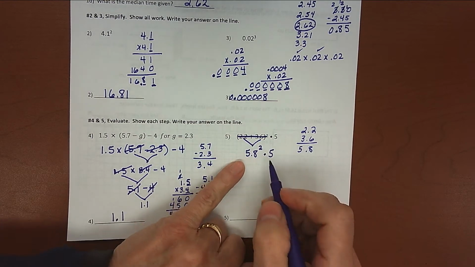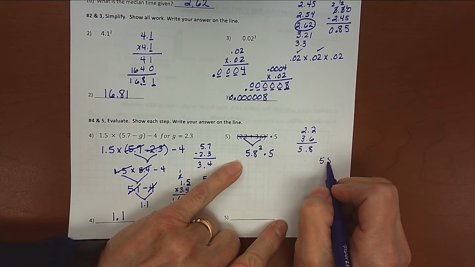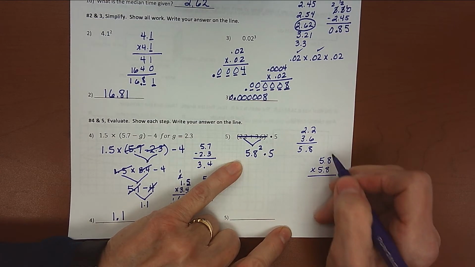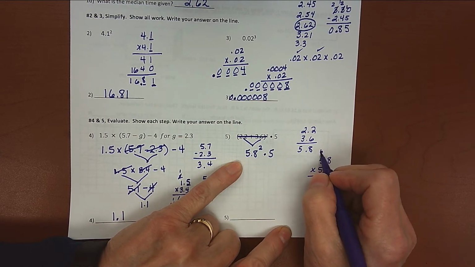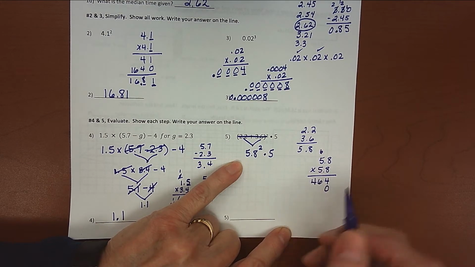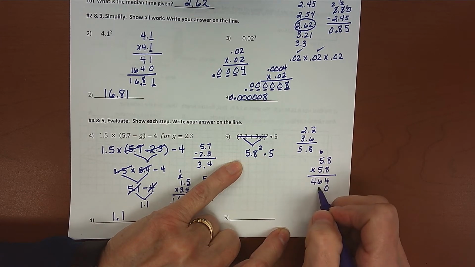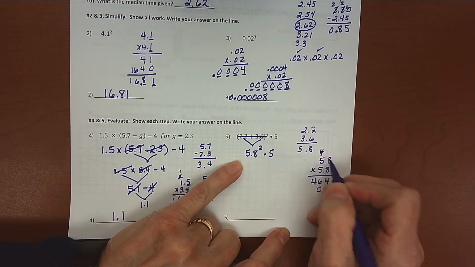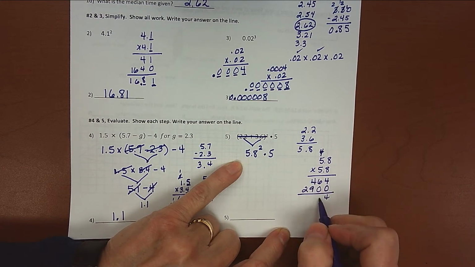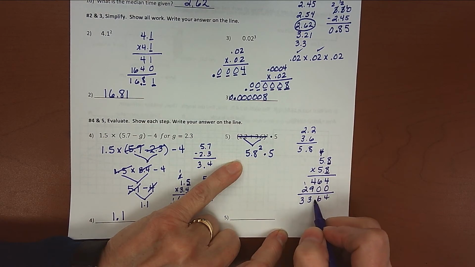So squaring that tells me I use 5 8/10 as a factor twice. And so I do 5 8/10 times 5 8/10. Again, I'm just treating that like 58 times 58. 8 times 8 is 64. Put my 4 down, carry my 6. 8 times 5 is 40, plus 6 is 46. Put a 0 down because I'm shifting over a place. 5 times 8 is 40. Put my 0 down, carry my 4. 5 times 5 is 25, plus 4 more is 29. Add them up. 4, 6, 13, carry my 1. And now place my decimal point, 1, 2, 1, 2.